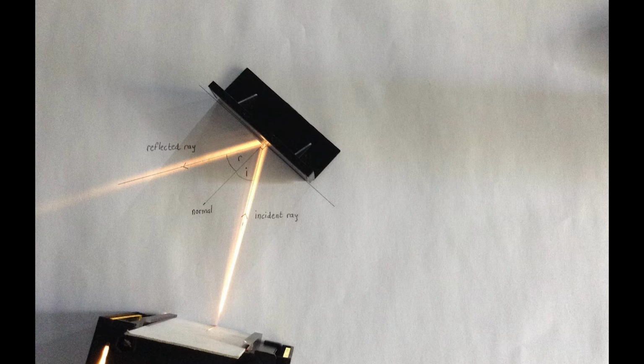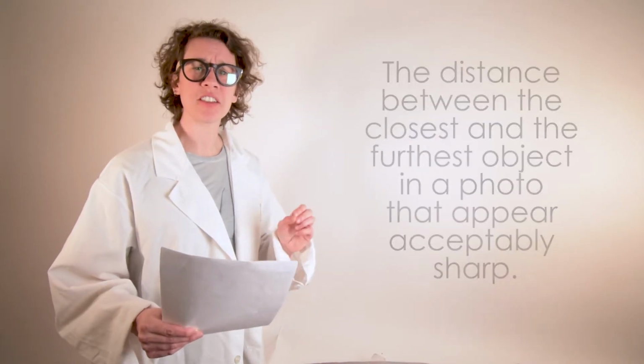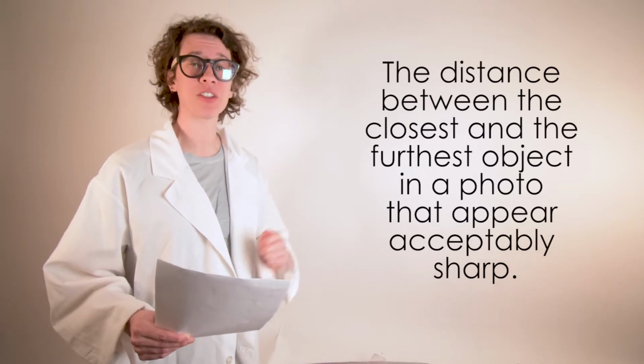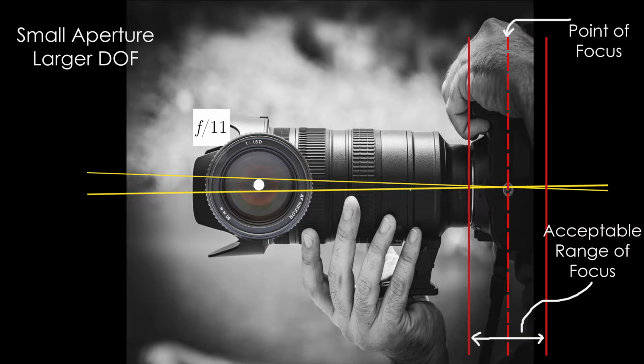When light rays bounce off of objects and enter the lens, its curvature refracts, slows, and converges the reflected light to make a focused little image right where all the points come together. So remember when we defined depth of field as the distance between the closest and the furthest object in a photo that appear acceptably sharp? Well, take a look. Surrounding where the light converges is a point of focus.